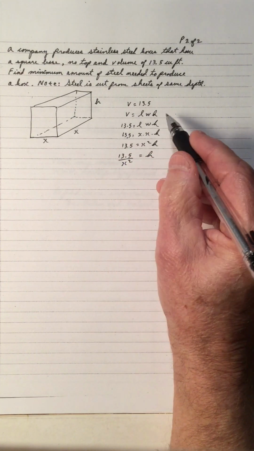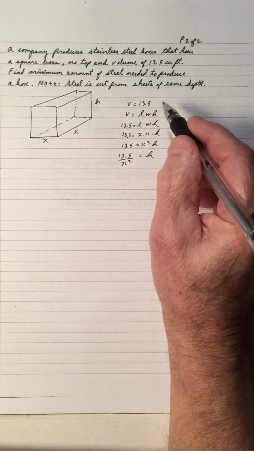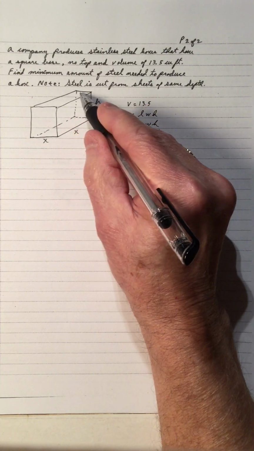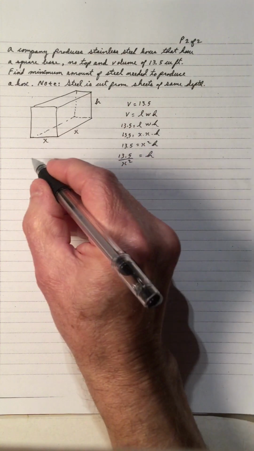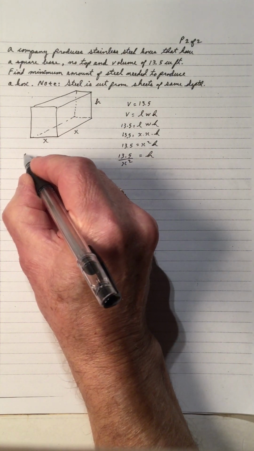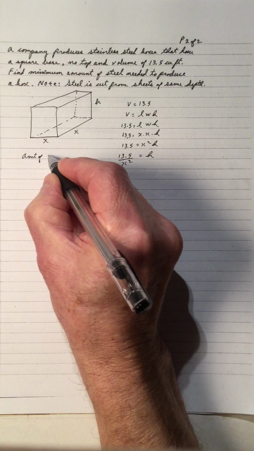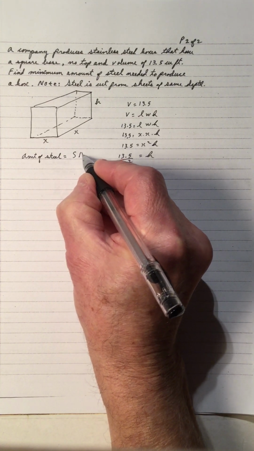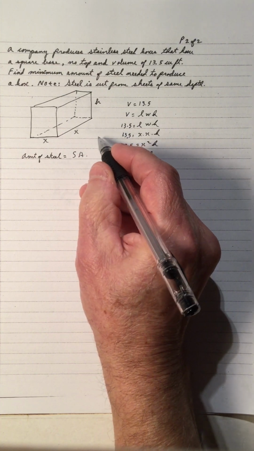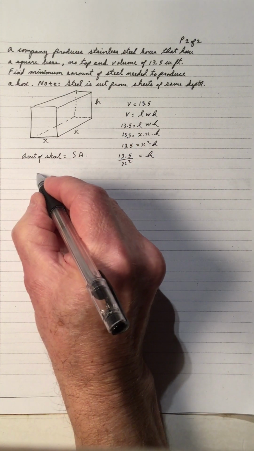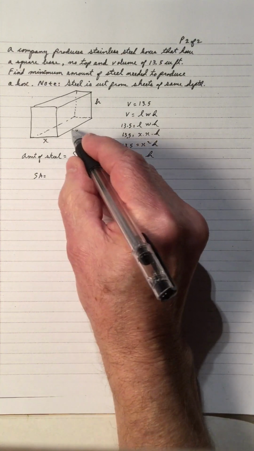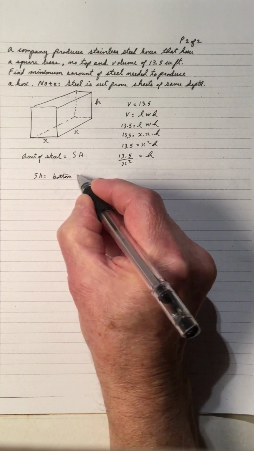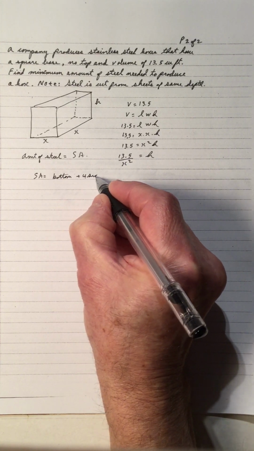So we want to find out the amount of steel that's going to make this box. Remember, there's no top, there's a bottom, and there are 4 sides. So the amount of steel is really talking about the SA, the surface area. If we look at the surface area, we have the bottom and 4 sides.